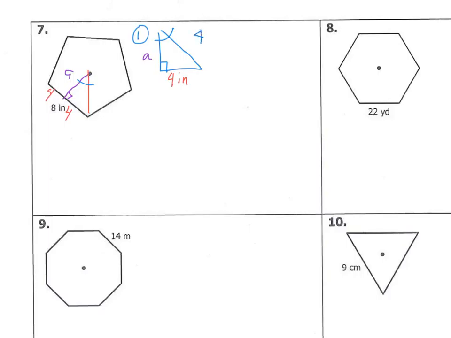So the angle is equal to 360 degrees divided by what? Number of sides. Then we're going to take all of that and divide it by 2. So what's 360 divided by 5? Divided by 2. So again, we get not a special angle. So we're going to put the 36 in here.